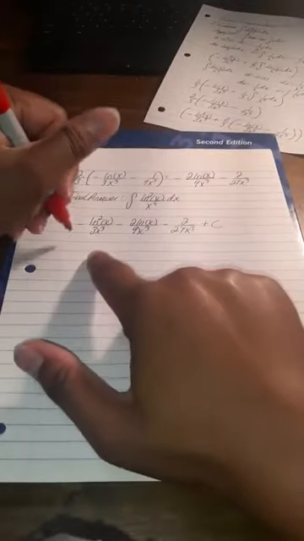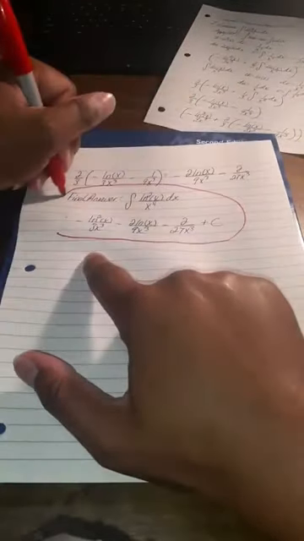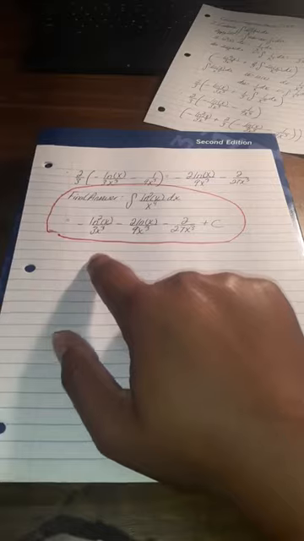And that would be the solution. So again, all I did was clean up the inside a little bit by expanding everything out. So that's your answer.